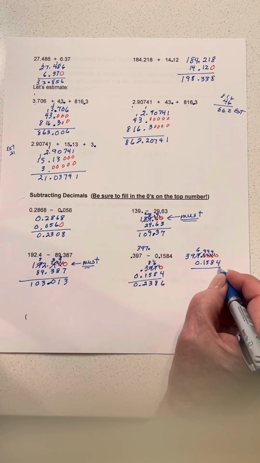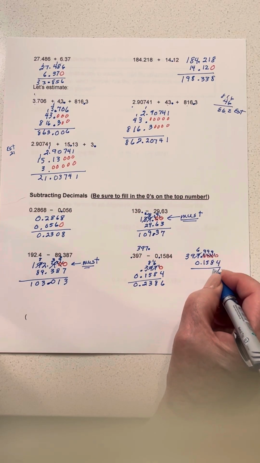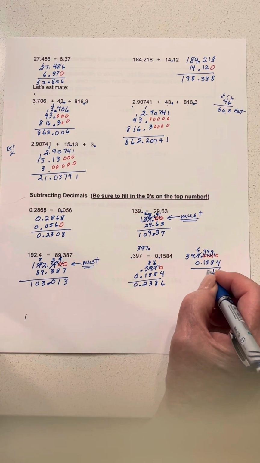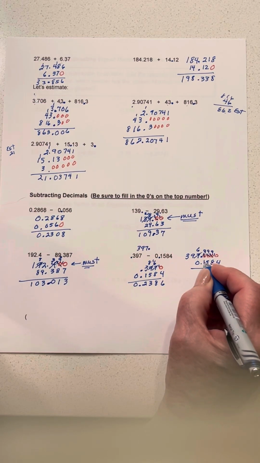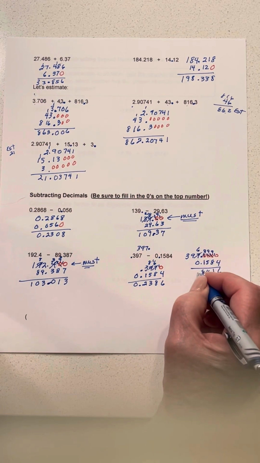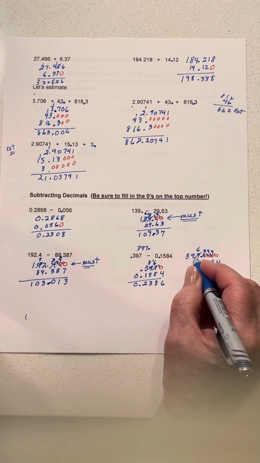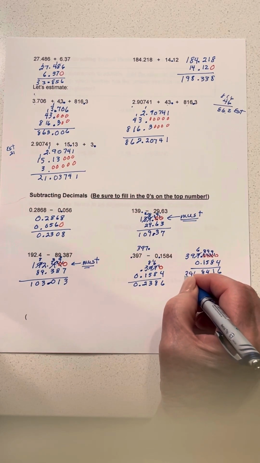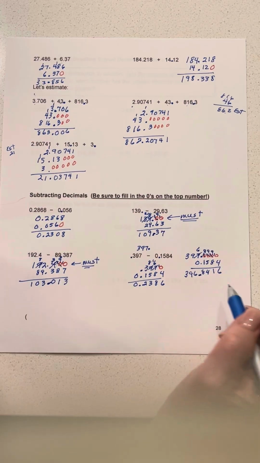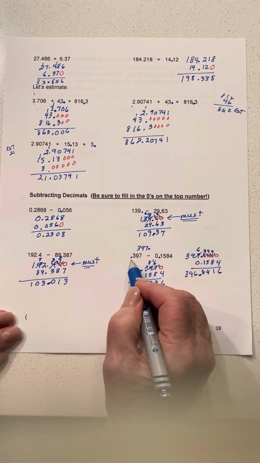So 10 minus 4 is 6. 9 minus 8 is 1. 9 minus 5 is 4. 9 minus 8 is 1. 9 minus 1 is 8, decimal point. 6 minus 0 is 6. 9, 3.